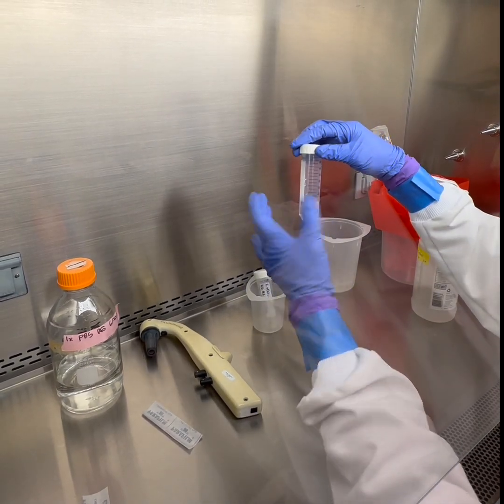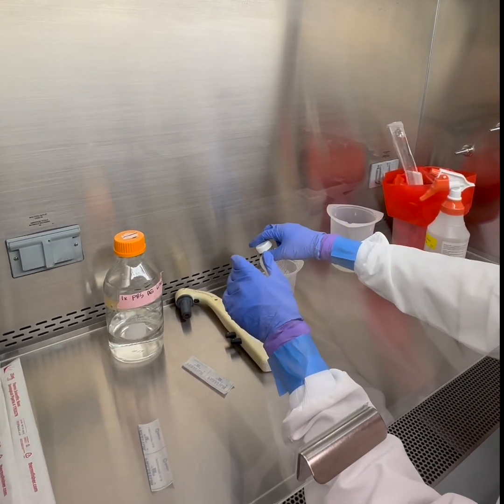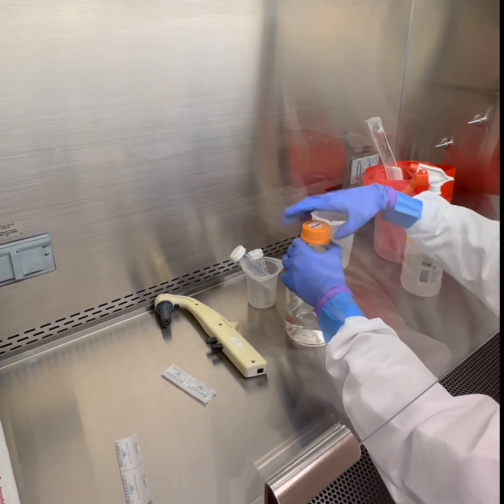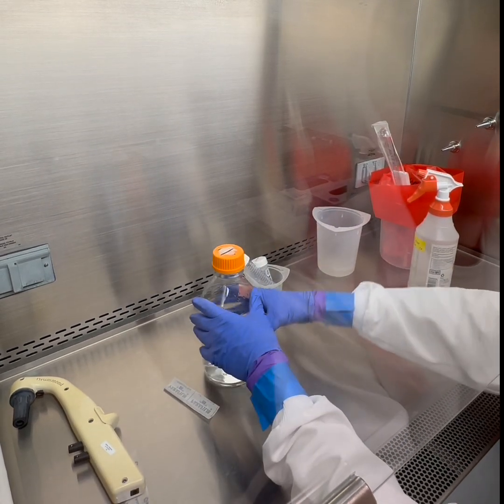So here I just have PBS. I'm going to grab a little bit more just because I like to do about 25 milliliters per wash. You could do less, you could do more, it doesn't really matter.